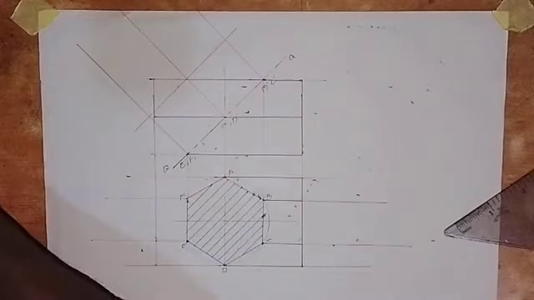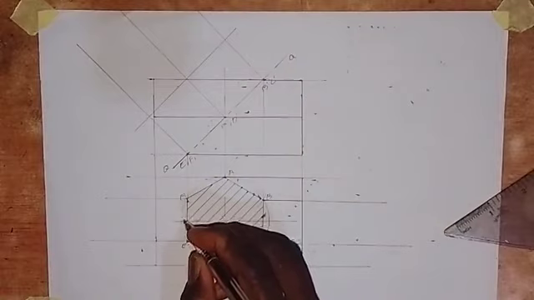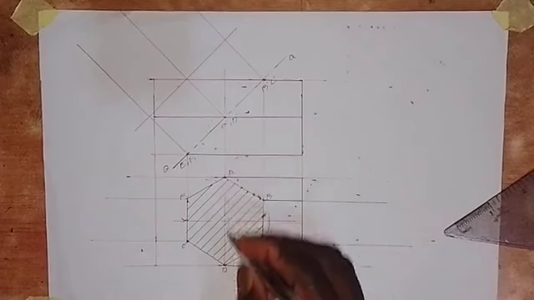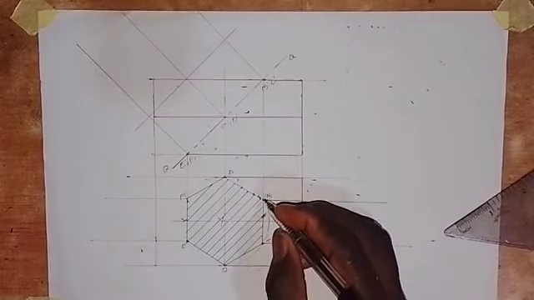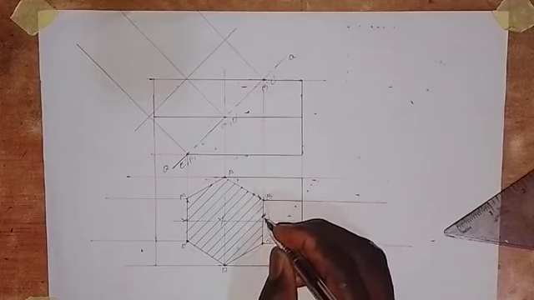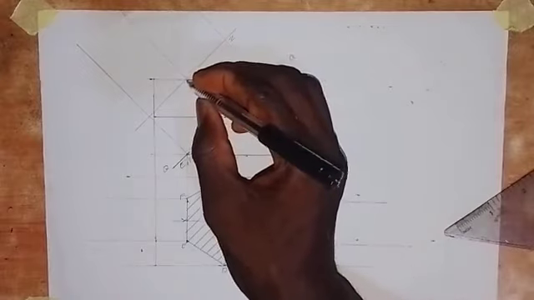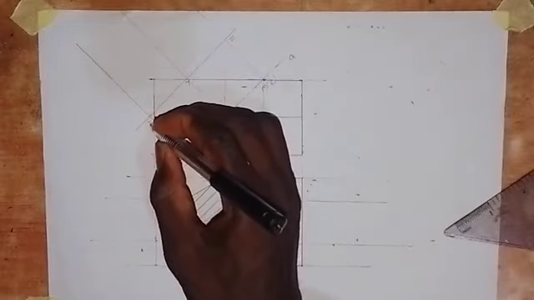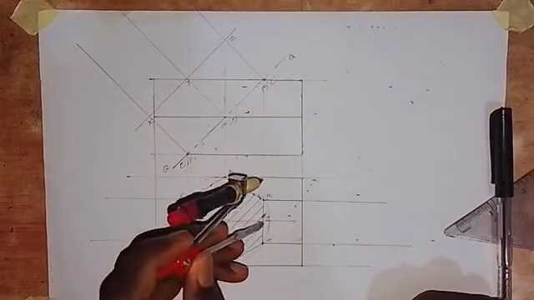Even if I want to label this, let's call the midpoint of FE point X, and the midpoint of AD point Y. And the midpoint of BC, let's call it point Z. So I can come here and label it. This is Z here, this midpoint is point Y, and this is midpoint X.